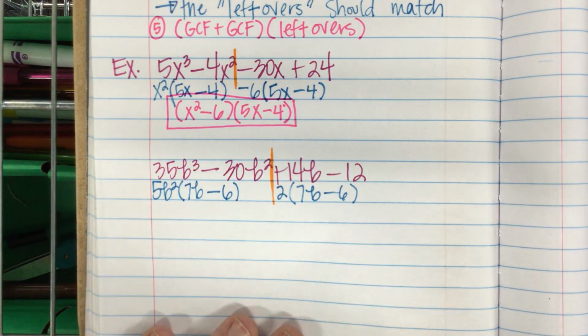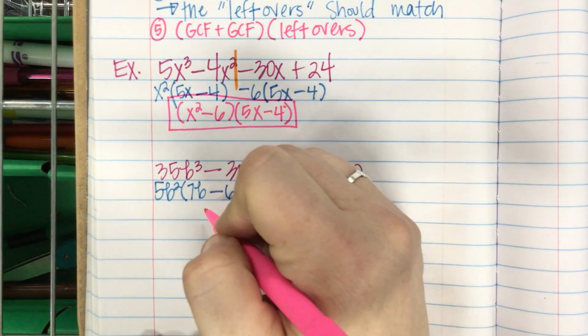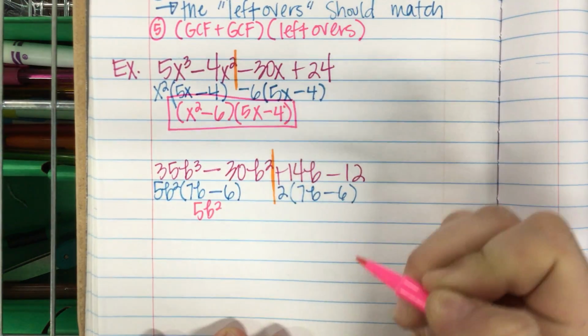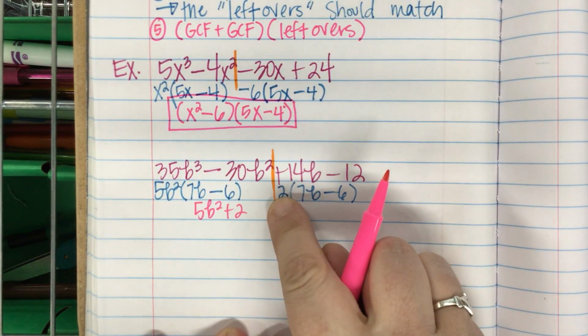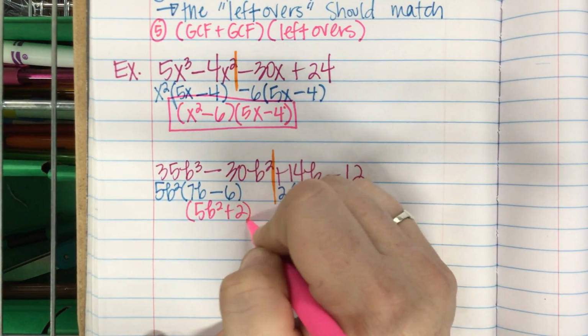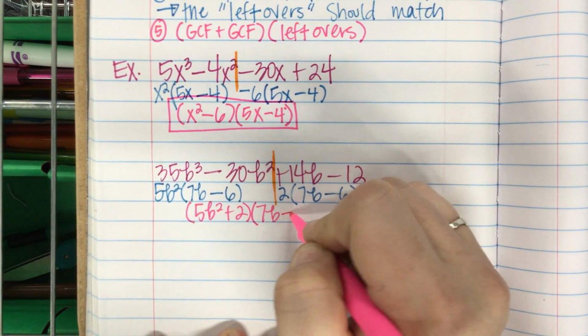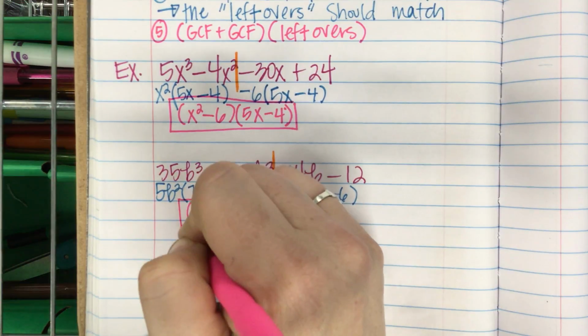You can do it. What's the answer? Plus 2, because it's positive 2, yes. 7b minus 6.